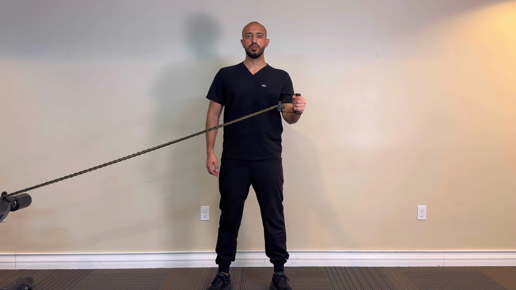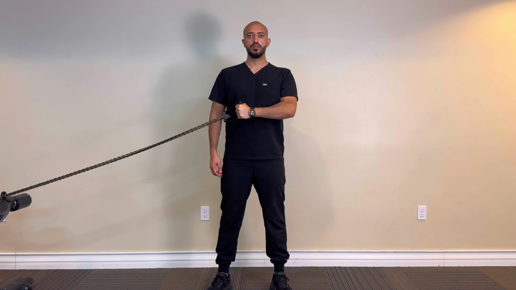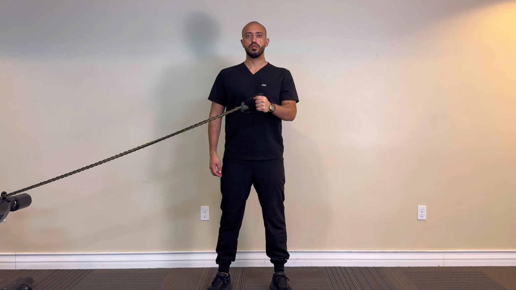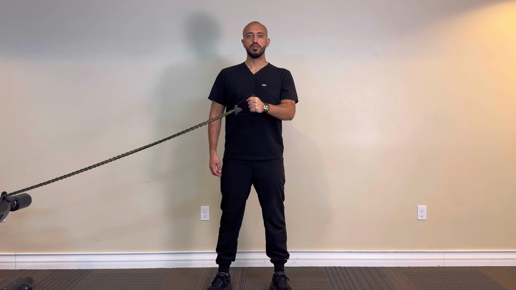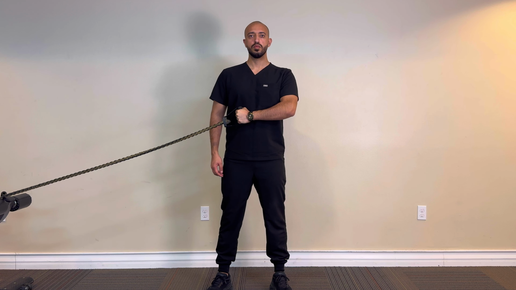Attach a resistance band at waist height. Stand with your affected arm close to your body and keep the elbow at a 90-degree angle. Slowly rotate your arm outward, keeping your elbow tucked in, then return to the starting position. That's 1 rep. Go for 2 sets of 15 reps.